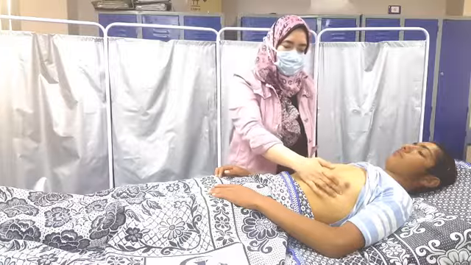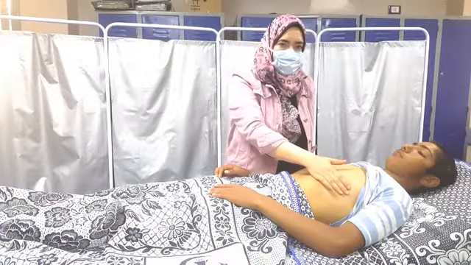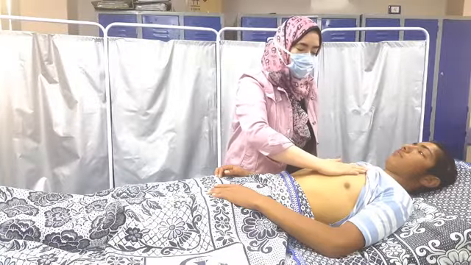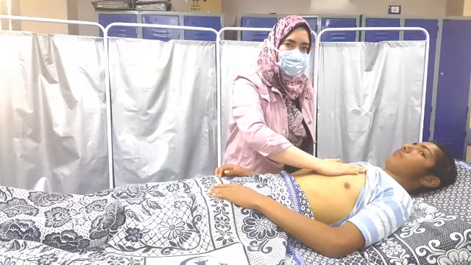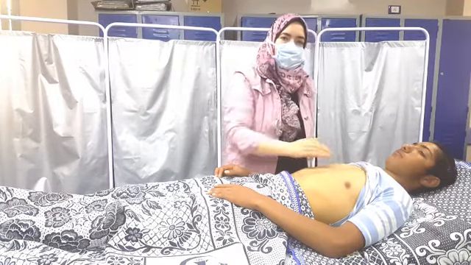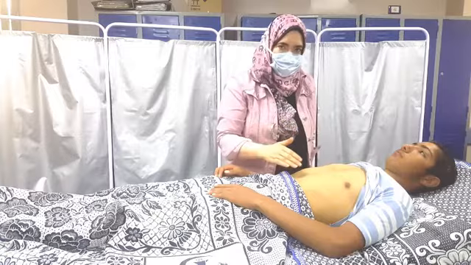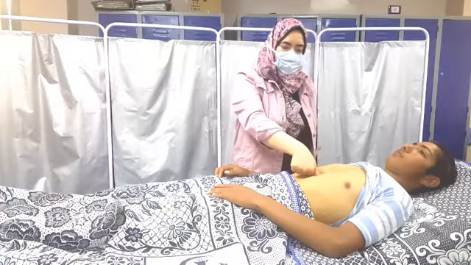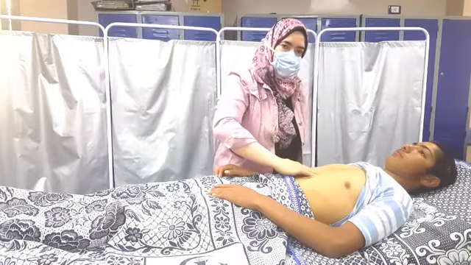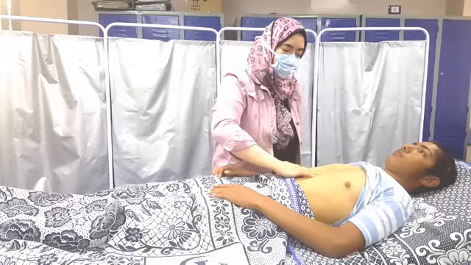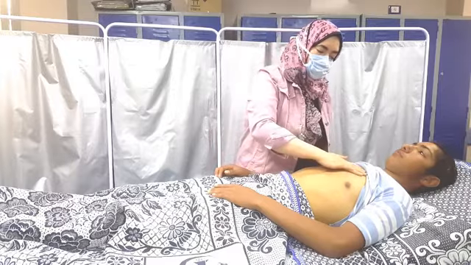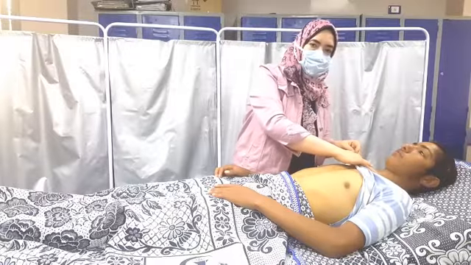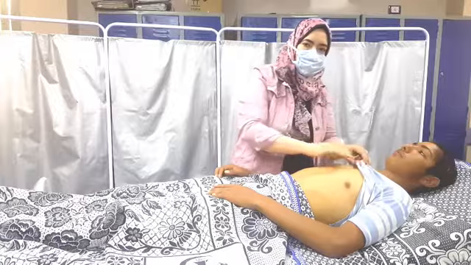After getting the apex position, you have to put your hand and assess the character of the apex. Put your hand on the left parasternal area to assess if there is a right ventricular heave. And then you go to assess the pulsations. You have to confirm the presence or absence of any other pulsation on any other side. I'll start with the epigastric area. I'll put my thumb, or I can put the 3 fingers, to assess if there is epigastric pulsation. Then the pulmonary area, the aortic area, and then I will put my hand in the suprasternal area to assess if there is any palpable pulsation.